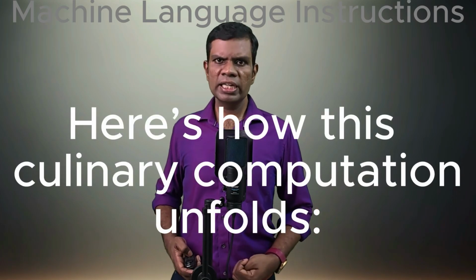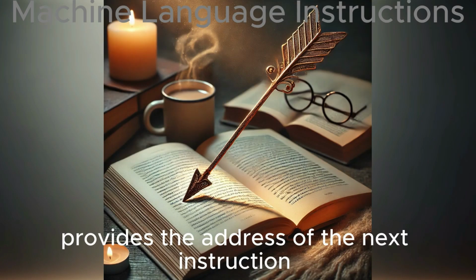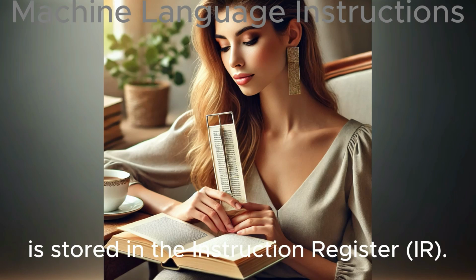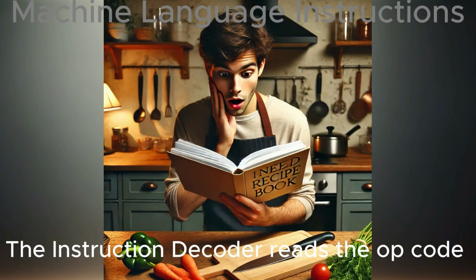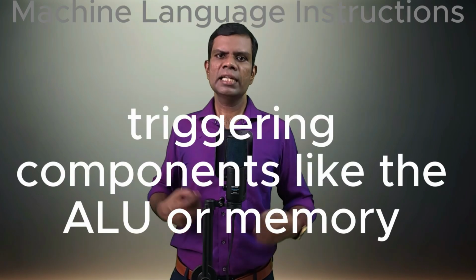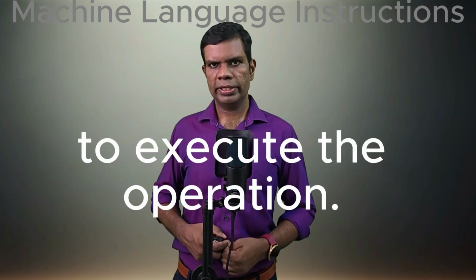Here's how this culinary computation unfolds. The program counter (PC) provides the address of the next instruction to be fetched from memory. The fetched instruction is stored in the instruction register. The instruction decoder reads the opcode and activates the appropriate control signals, triggering components like the ALU or memory to execute the operation.